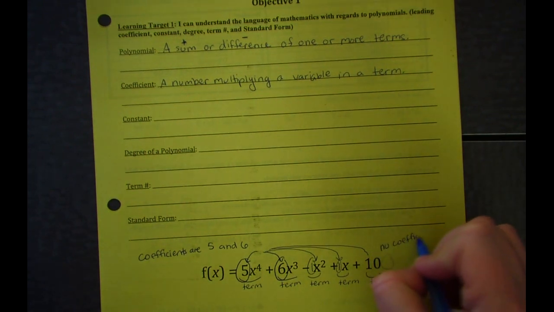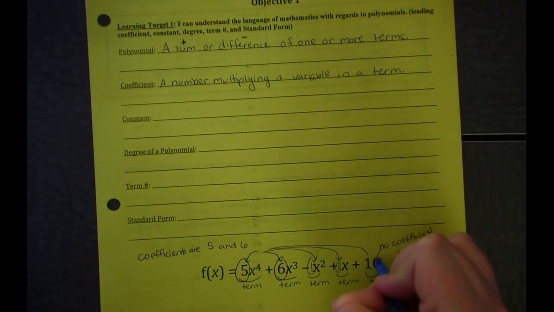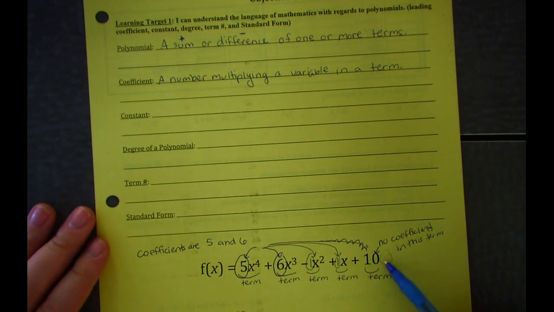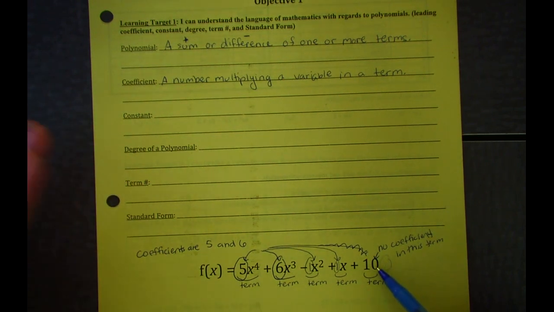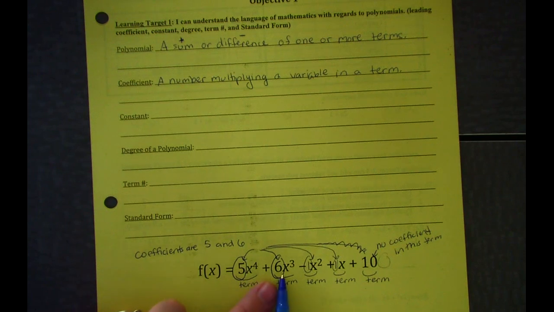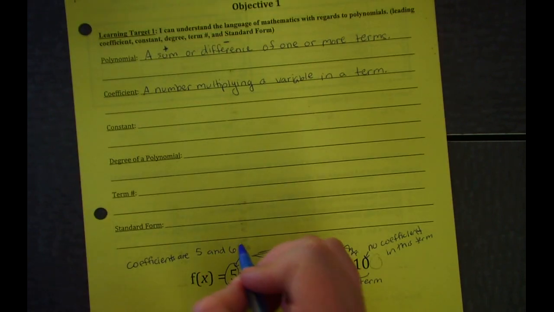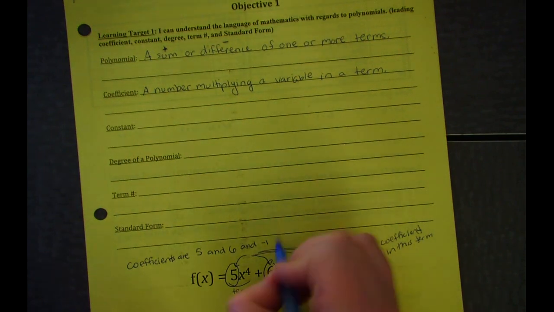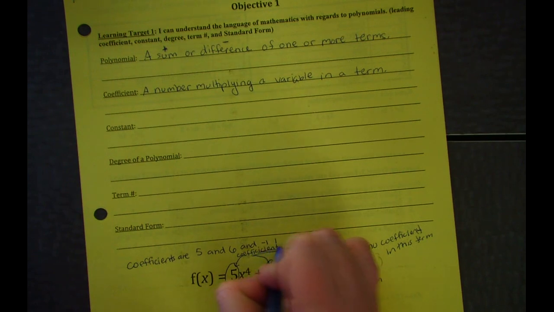And there's no coefficient in this term, so ignore that. There's no coefficient in this term because there's no variable. A coefficient is a number multiplying a variable. There's no variable, so that's not a coefficient. 5 is a coefficient, 6 is a coefficient, -1 because that's minus, and if there's nothing in front of it, we assume there's a 1 right there. So coefficients are 5 and 6 and -1 and a +1 right there. And these are all the coefficients.